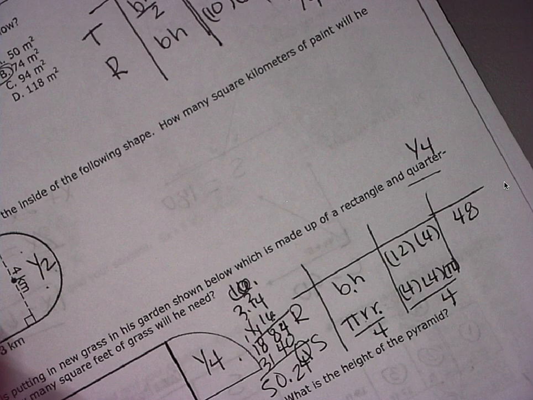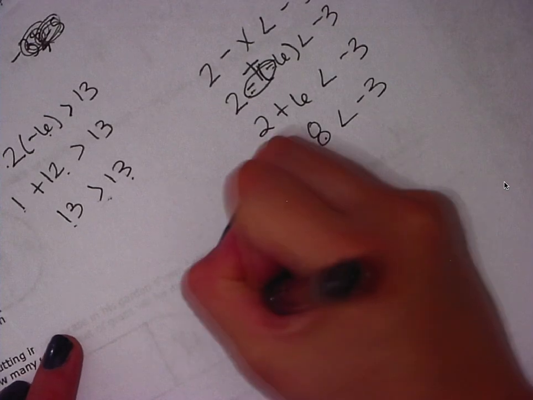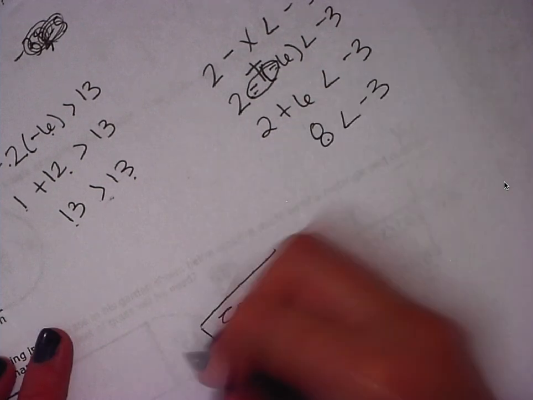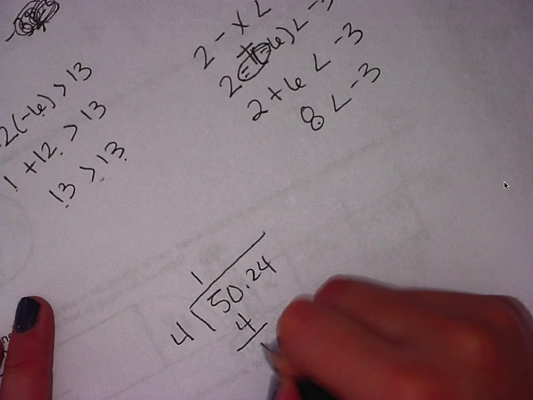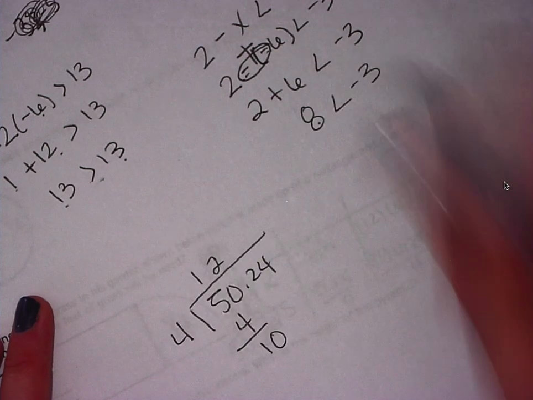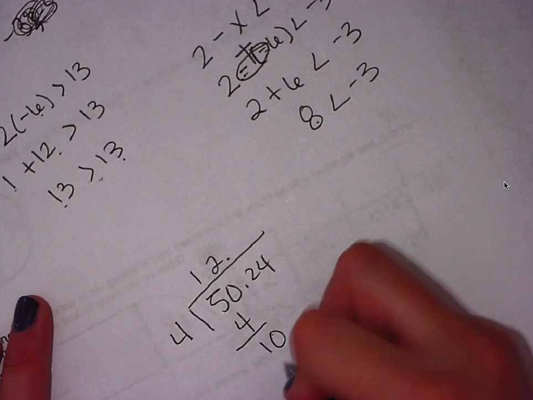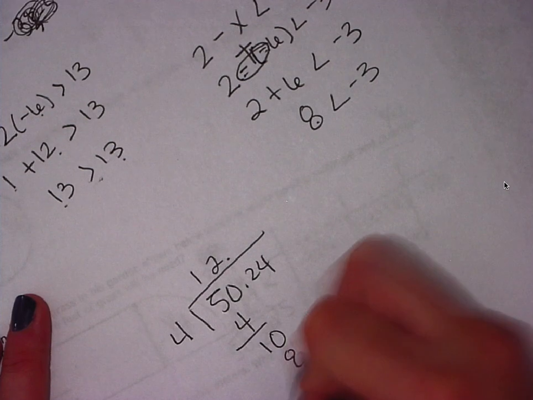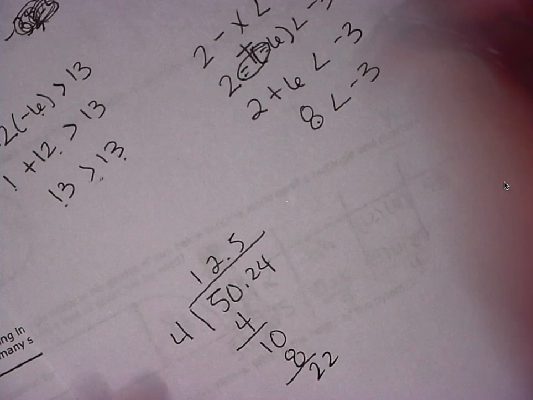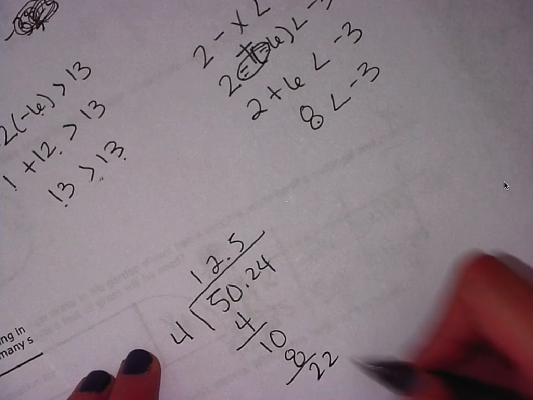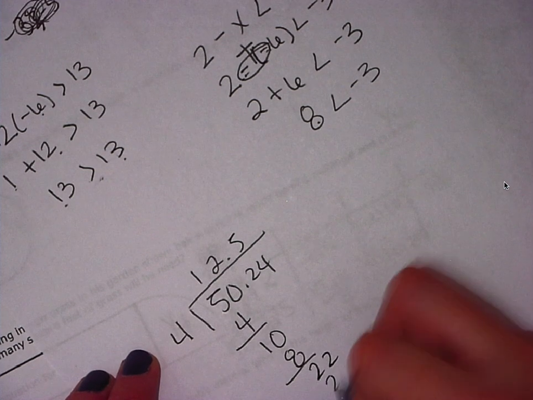So I'm going to go ahead and do that over here. 50.24 divided by 4 is, let's see, that goes in twice. Then I subtract, I get 2, 22, that would be 5. And then that would give me 20.